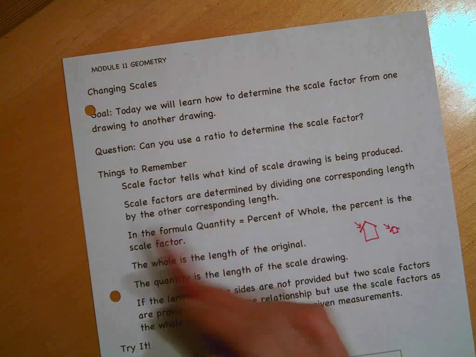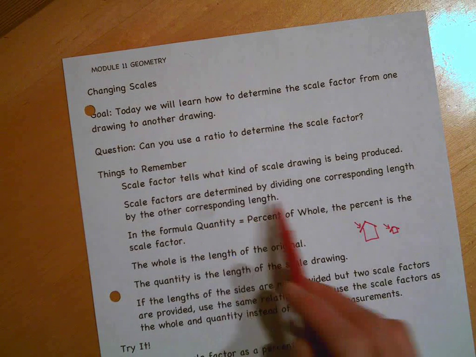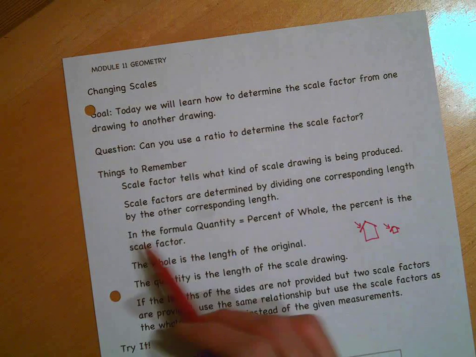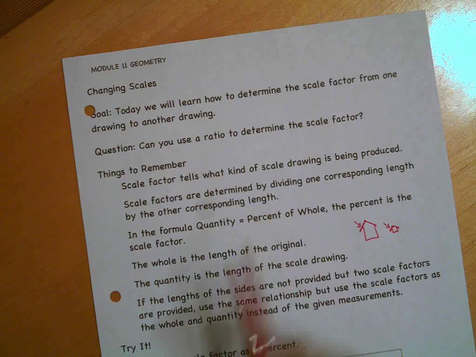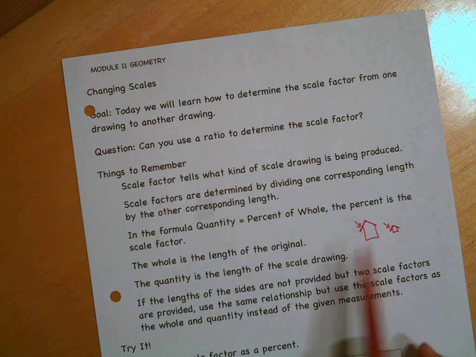And that's why it says that scale factors are determined by dividing one corresponding length by the other corresponding length. So you have to use the same piece of information on both drawings in order to figure out what the scale factor would be.